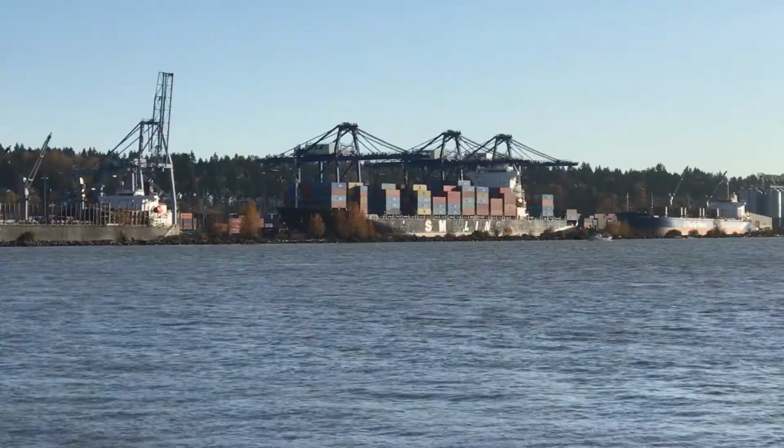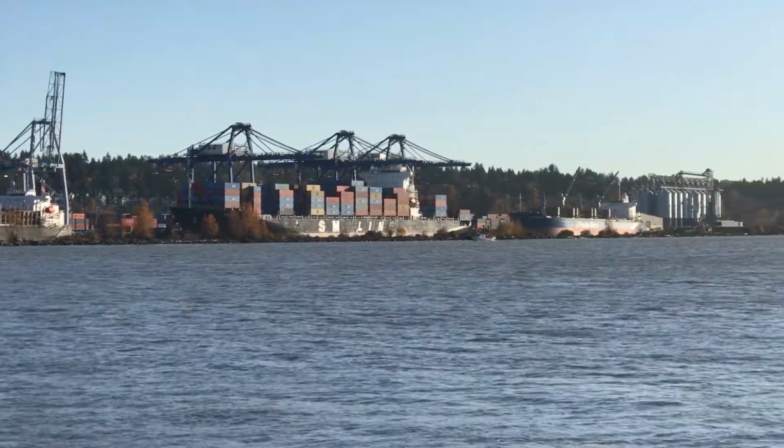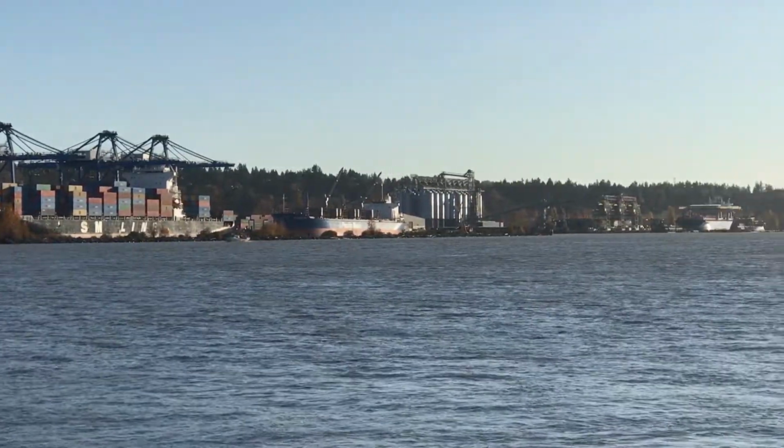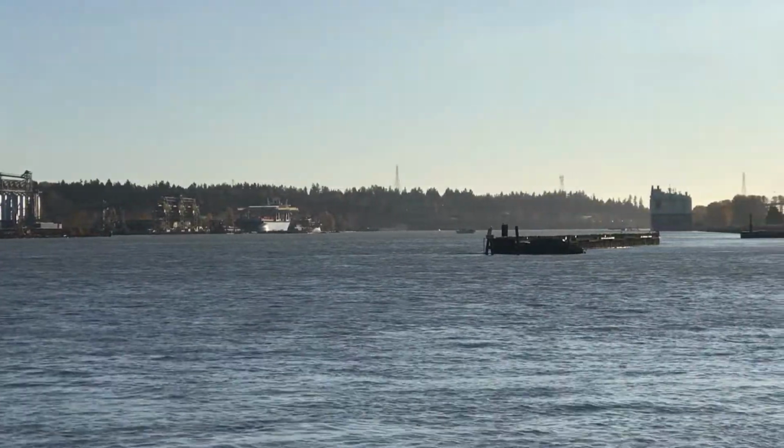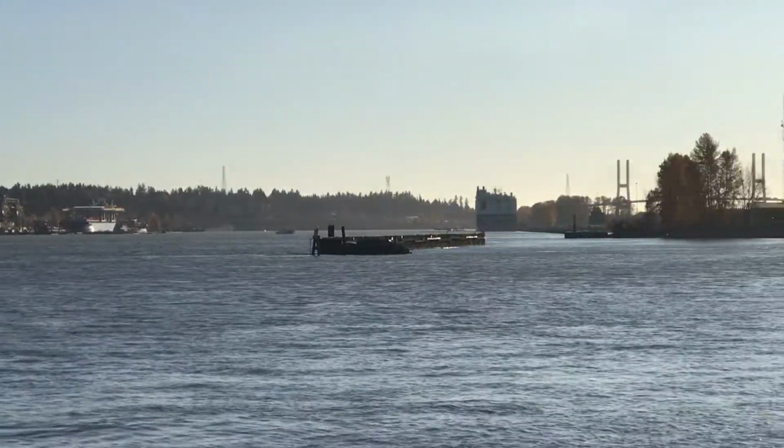On the far side of the river here, you can see a port facility. So that's the Port of Vancouver. And from Port Mann out to the ocean, this is a major port facility where things that we produce in British Columbia go out to the world, and where we bring things in from Asia.